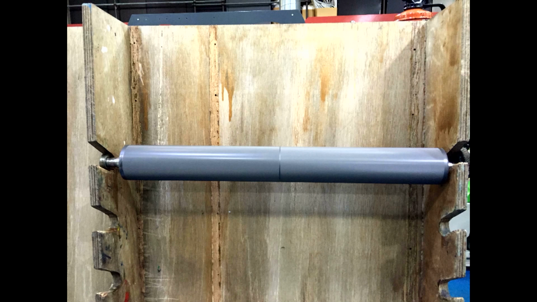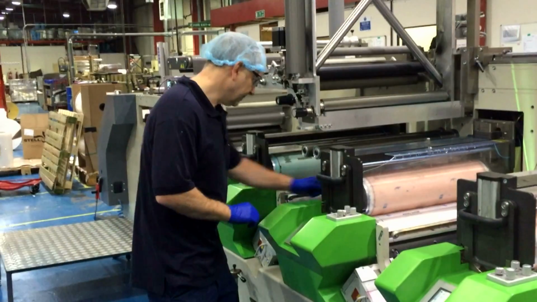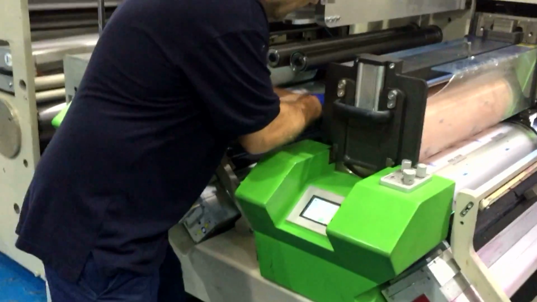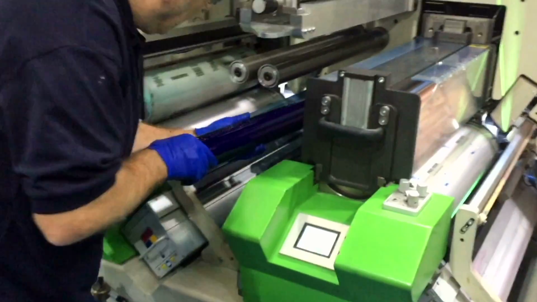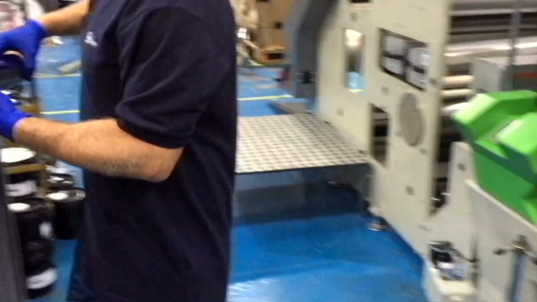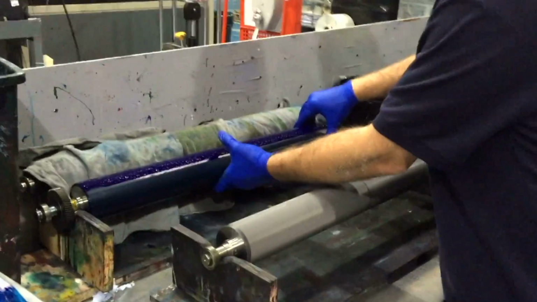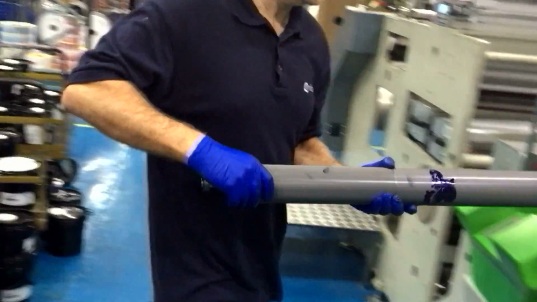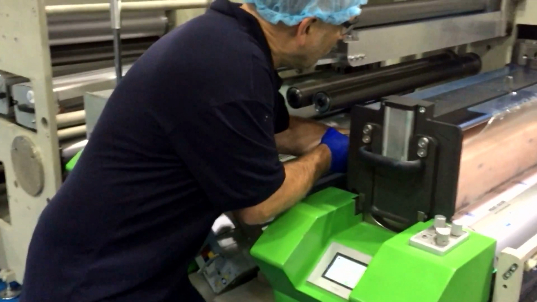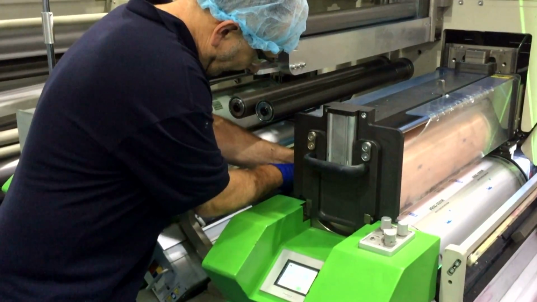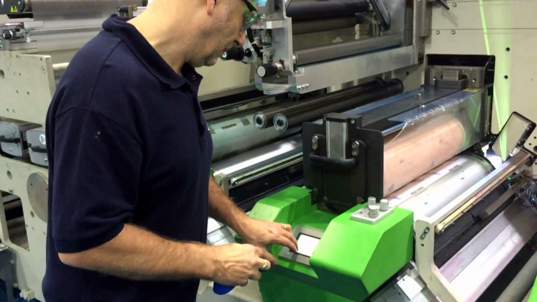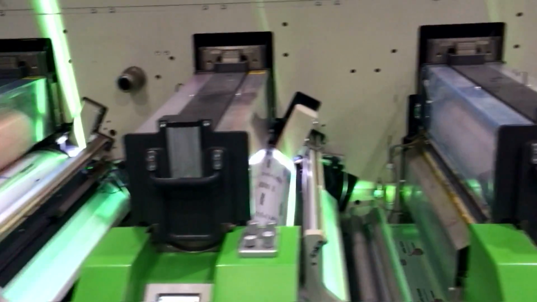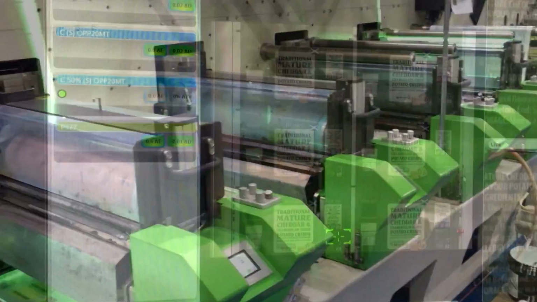The operator takes the calibration roll, which is by the side of the machine. He swaps it for the analogs that was in for the setup. Takes a little bit of time. And in goes the calibration roll. You can see it's half one engraving and half the other engraving. Only takes a few moments to change. And now we begin to set up again. Only a few moments later.